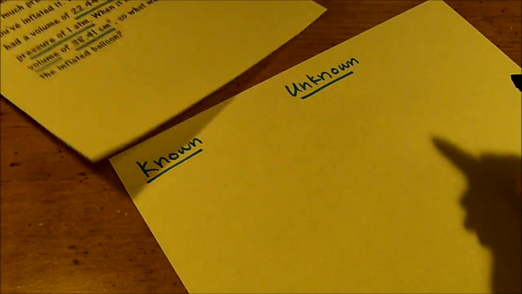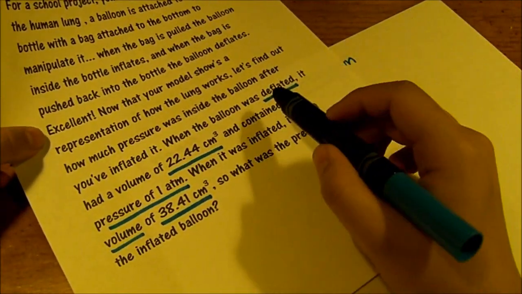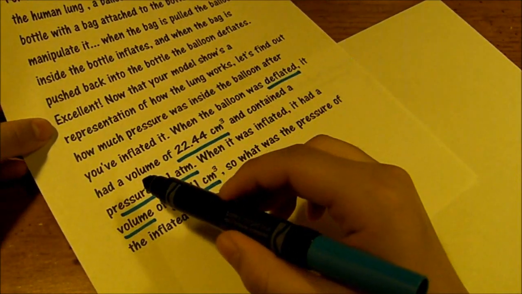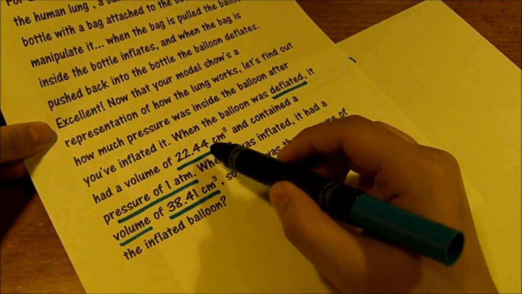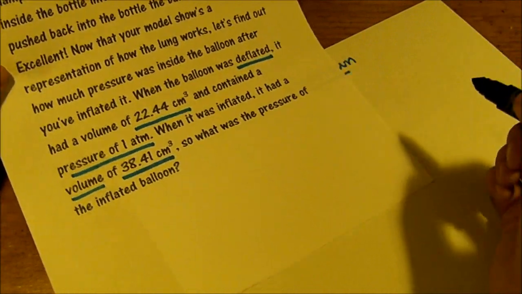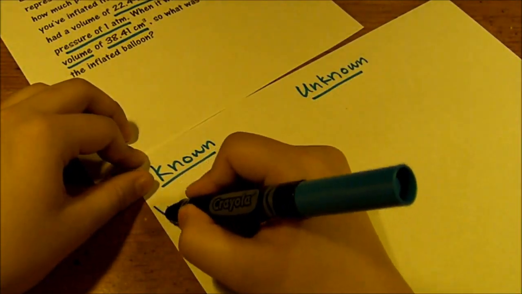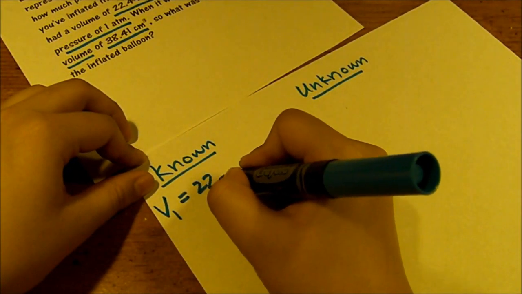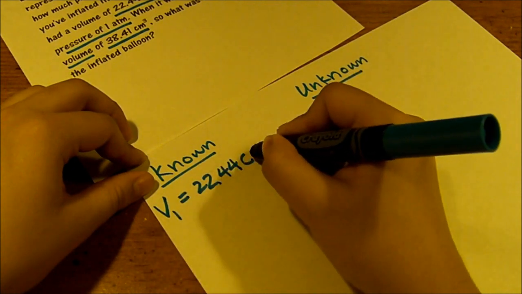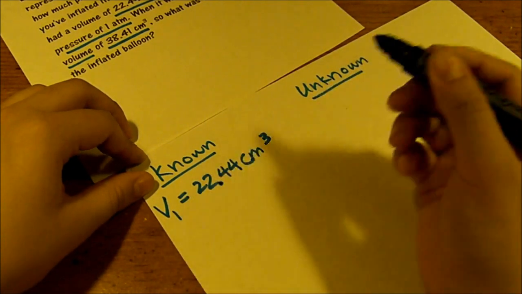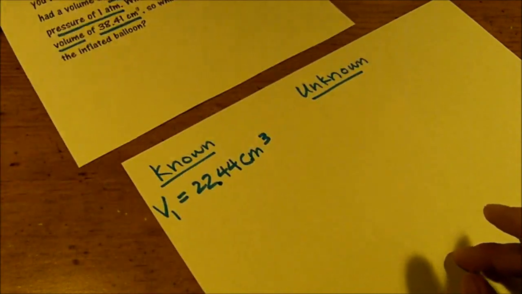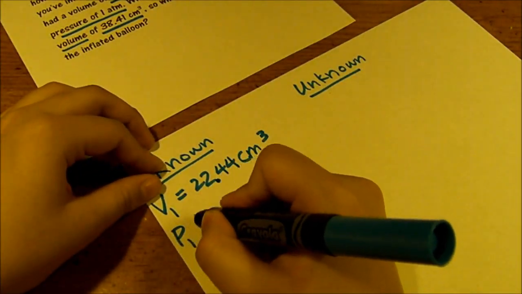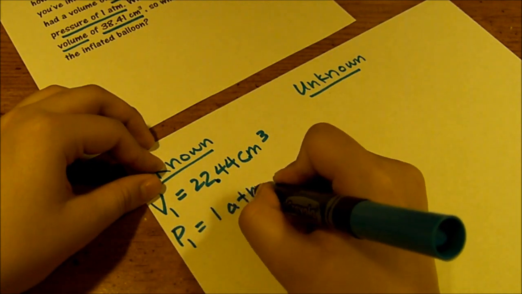Looking back at our problem, it said that the balloon was deflated with a volume of 22.44 centimeters cubed. So that would be our initial volume. V1 is equal to 22.44 centimeters cubed, and it contained a pressure of 1 atm, so our initial pressure is 1 atm.